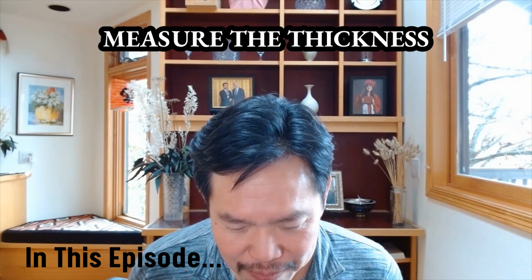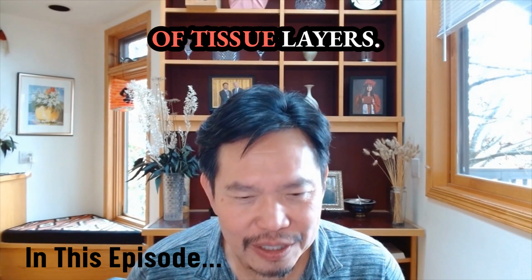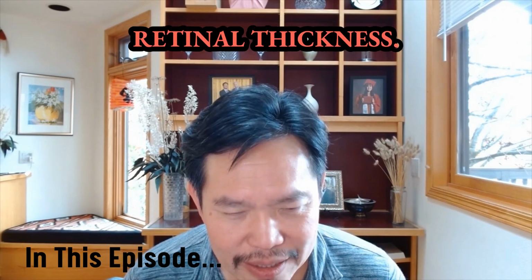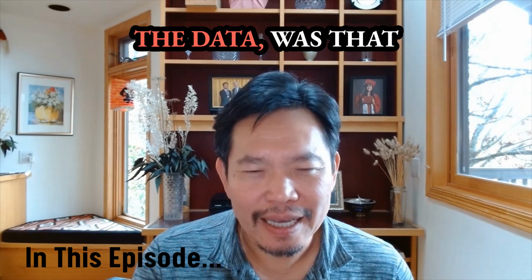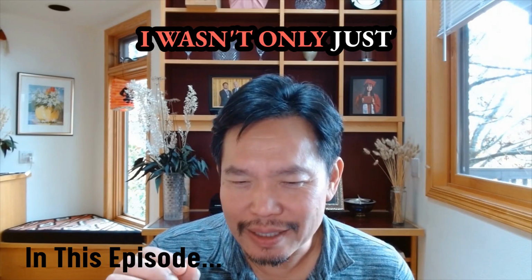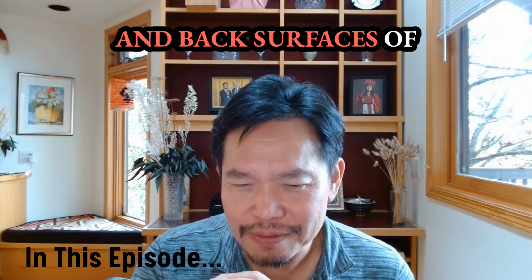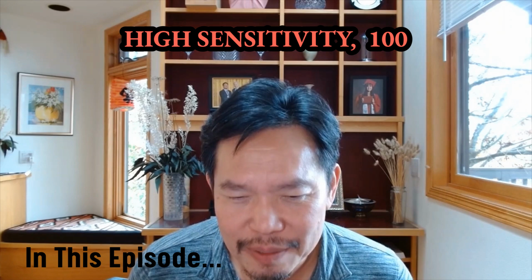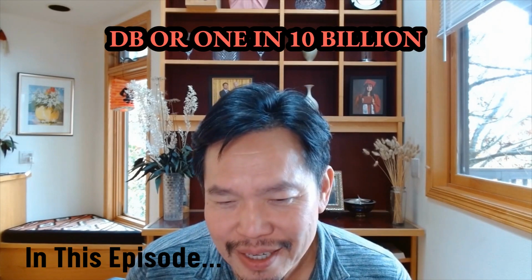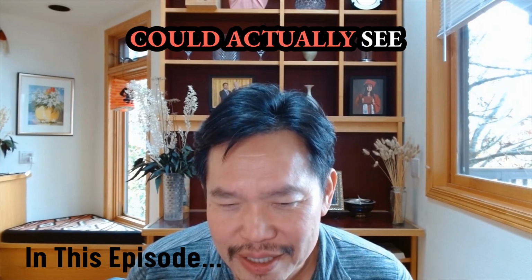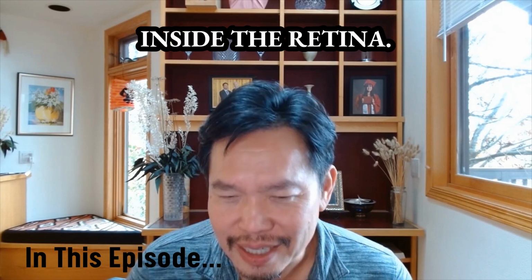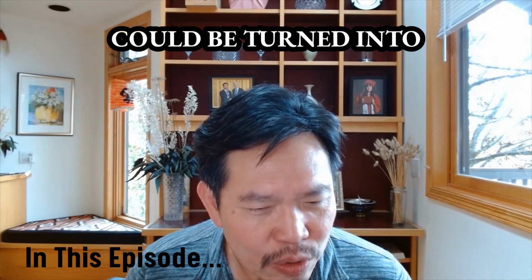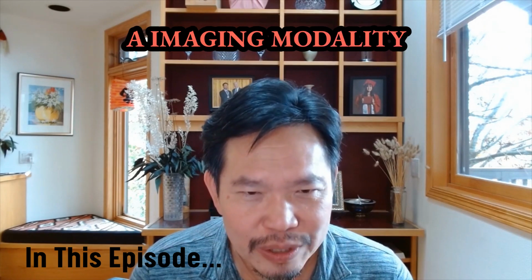My goal was to measure the thickness of tissue layers, and we extended that to measuring retinal thickness. What I realized from the data was that I wasn't only seeing the front and back surfaces of the retina, but the instrument has such high sensitivity, 100 dB or 1 in 10 billion sensitivity, that we could actually see internal structures inside the retina. And that's what gave me the idea that this could be turned into an imaging modality.